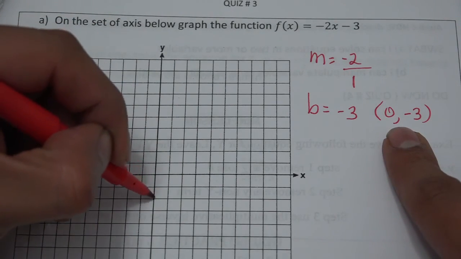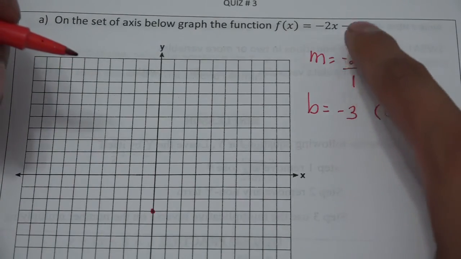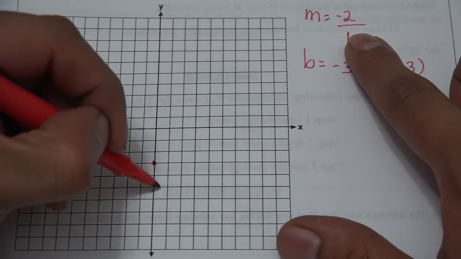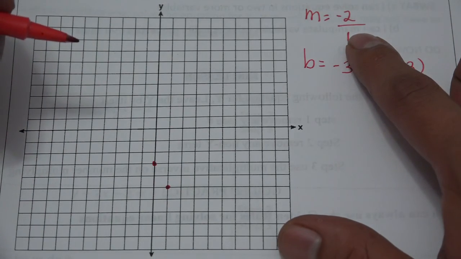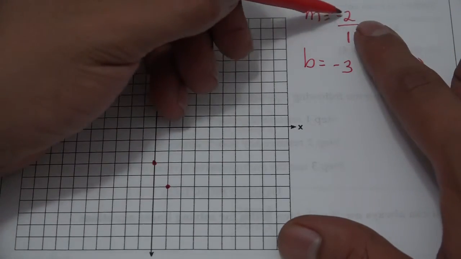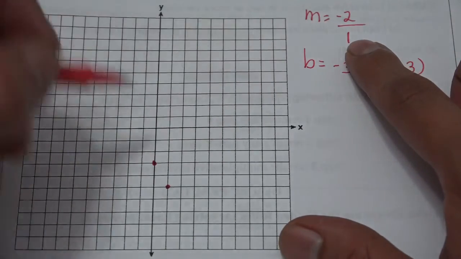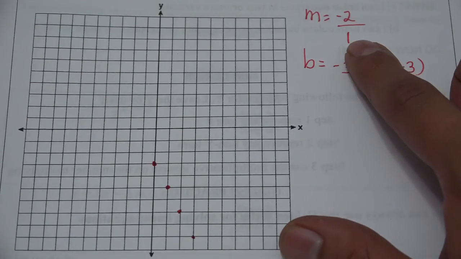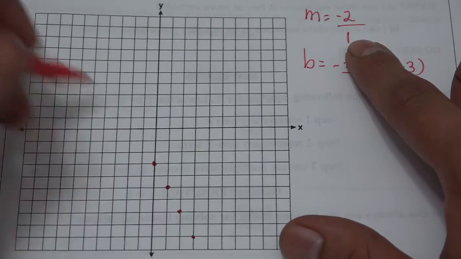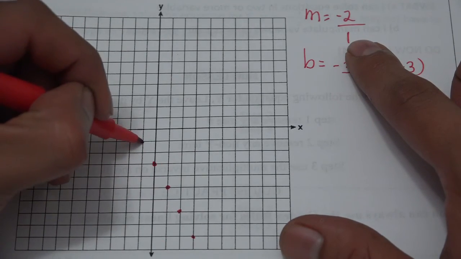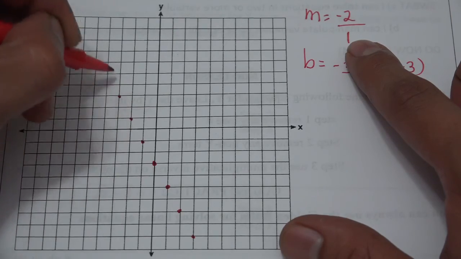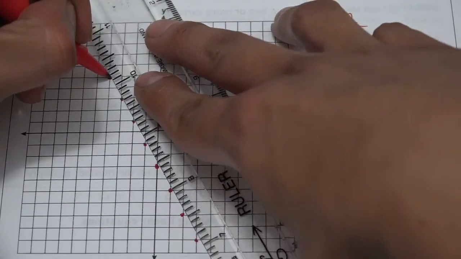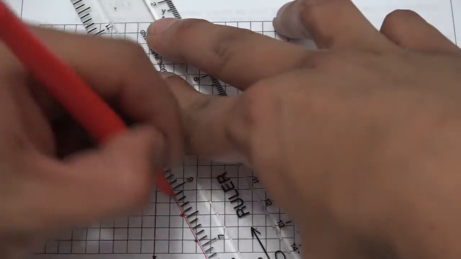0, 1, 2, 3. And now the slope is -2 over 1. Therefore I have to go 2 down and 1 to the right. Okay? See? That's the only way you can have a negative slope. 2 down, 1 to the right, 2 down, 1 to the right. Now, the problem is that I run out of space here and I need something on the negative. So 2 up and 1 to the left, 2 up, 1 to the left, so on and so forth. And guess what? You got your graph right here.